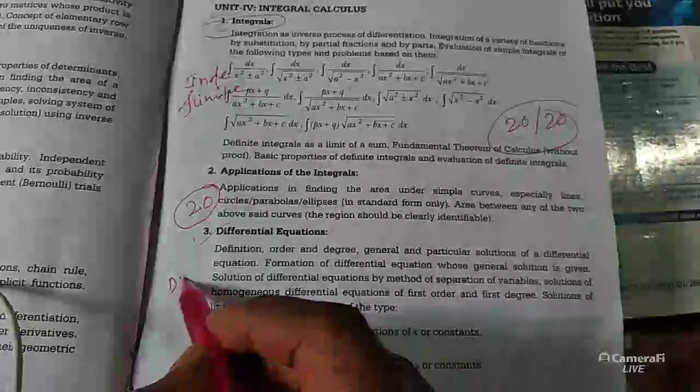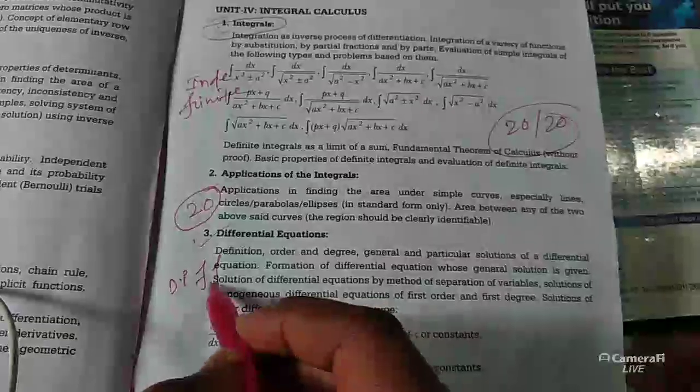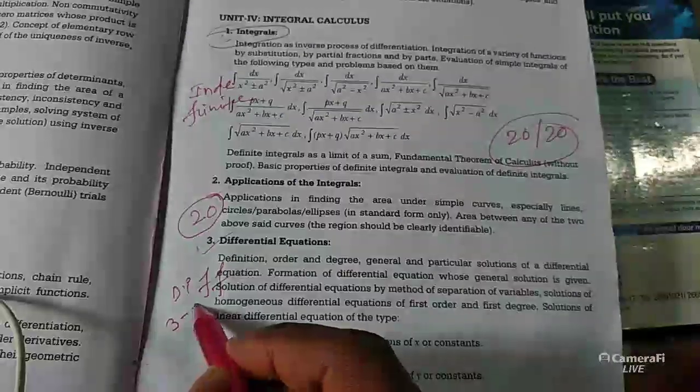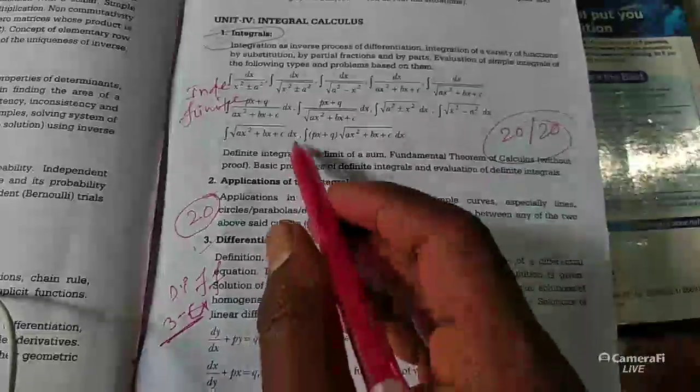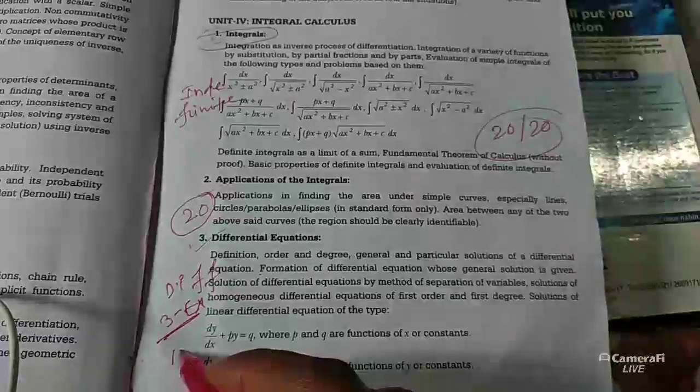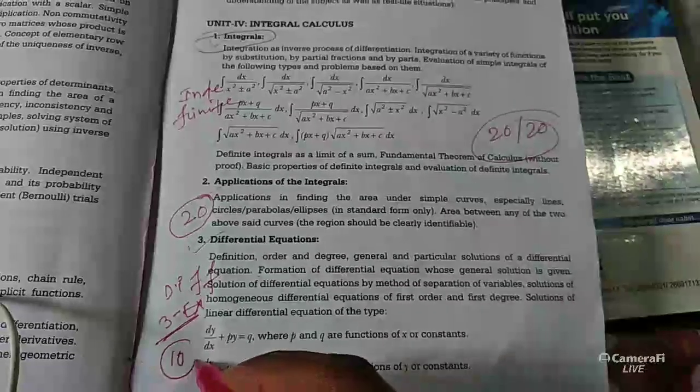Okay, then come to integral calculus. For integral calculus they can do only differential equation, only 3 exercises are there, 3 exercises. Okay, so from these two chapters, just knowing the basic things they can score 10 marks.